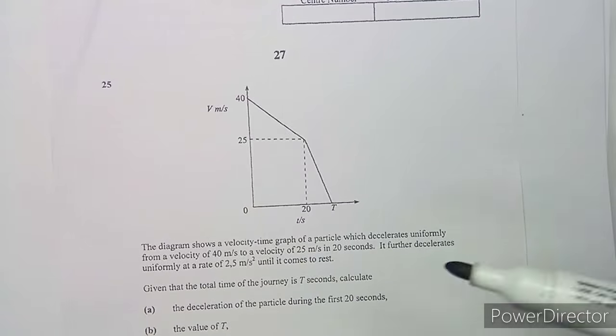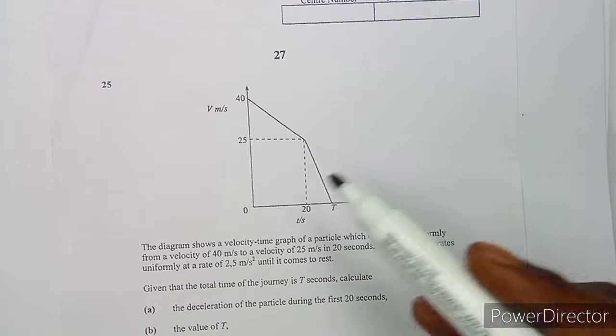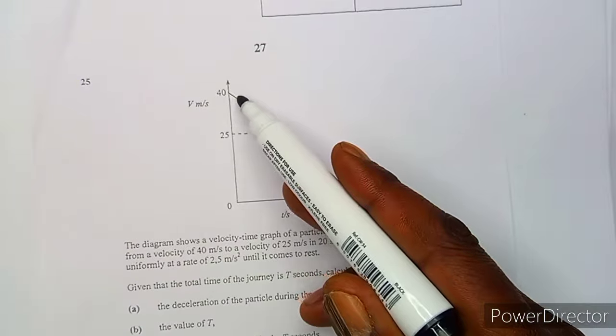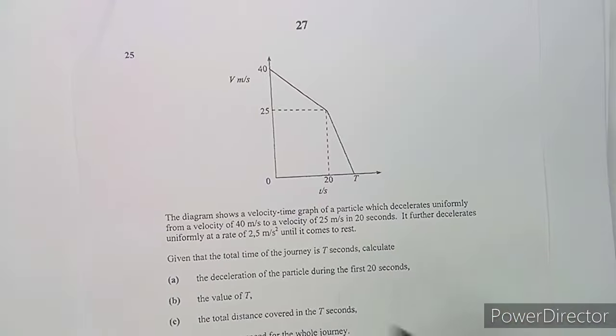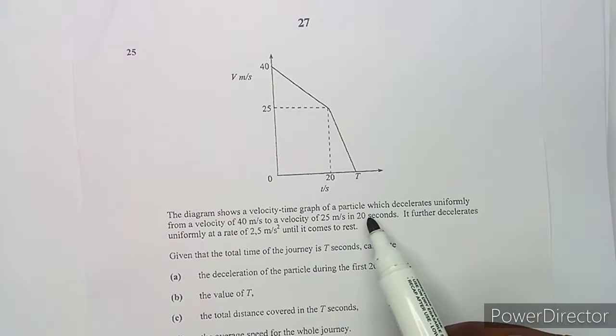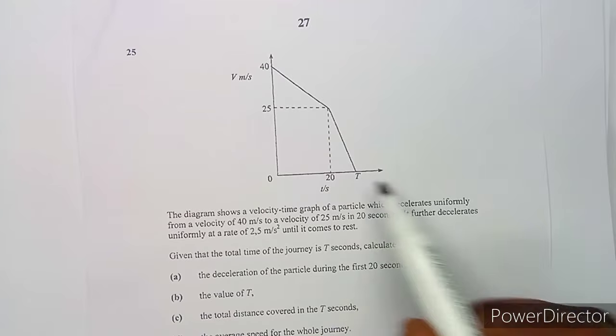All right, we are given the velocity time graph there, which is a deceleration from 40 there, as we can see, and from there 25 up to the last part here, which is in 20 seconds.